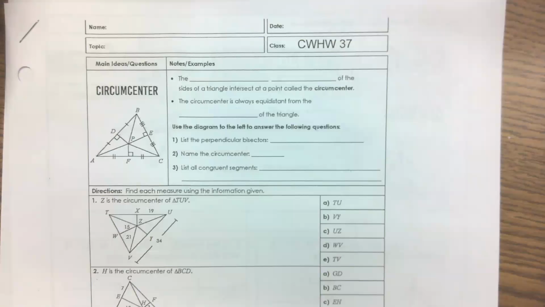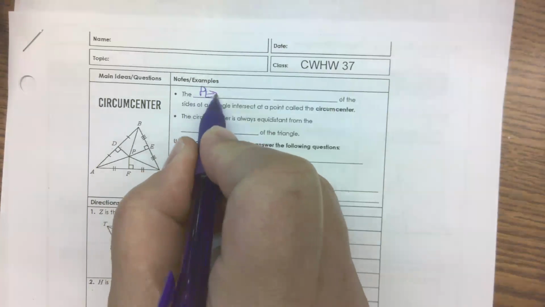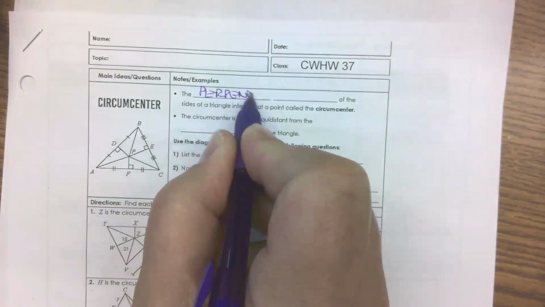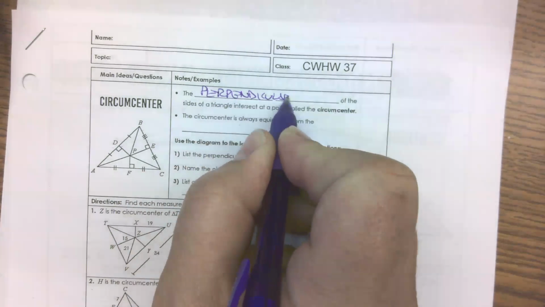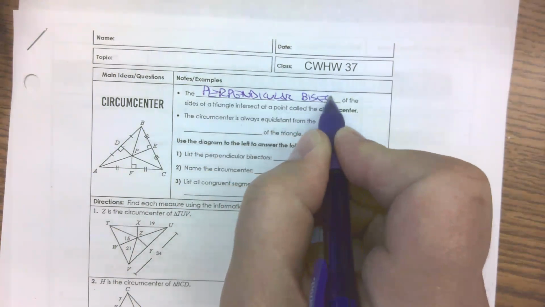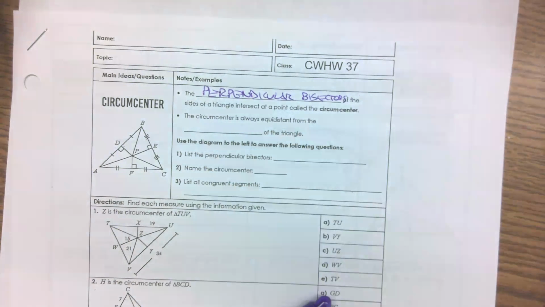Perpendicular bisector. Very good. And if I take my 3 perpendicular bisectors and I use them to find the circumcenter, what's the interesting feature or the cool thing about it? It's the very center. Well, that's not going to be enough words or enough specificity in the words because they're all centers of the triangle.